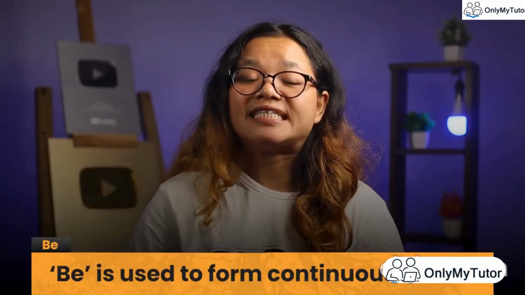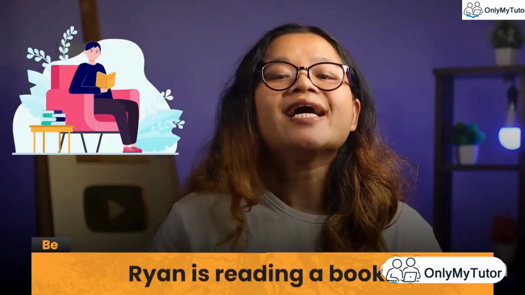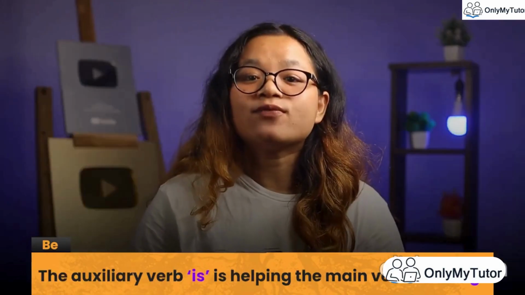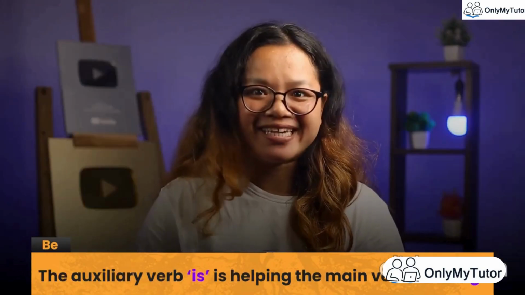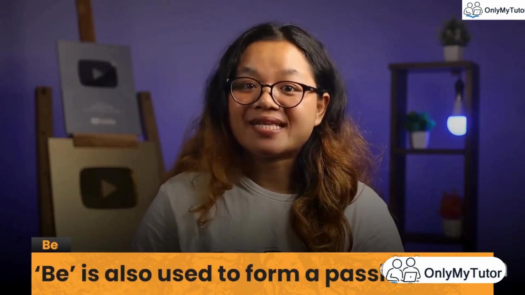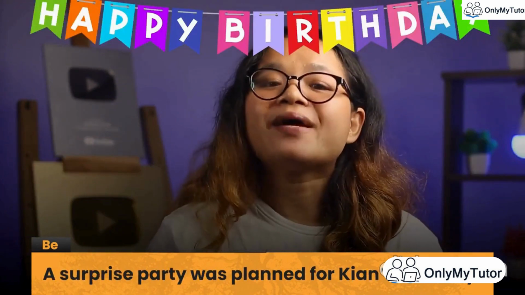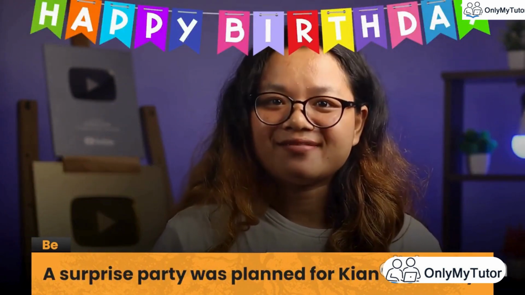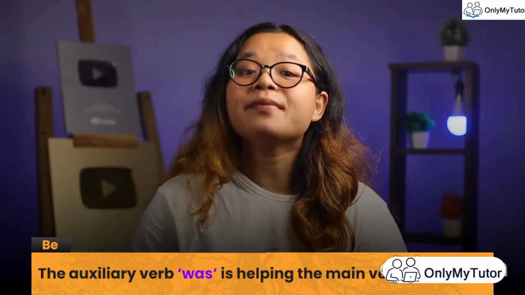Be is used to form continuous tense. For example, Ryan is reading a book. Here, the auxiliary verb is helping the main verb reading. Be is also used to form a passive voice. For example, a surprise party was planned for Kian's birthday. The auxiliary verb was is helping the main verb plan.